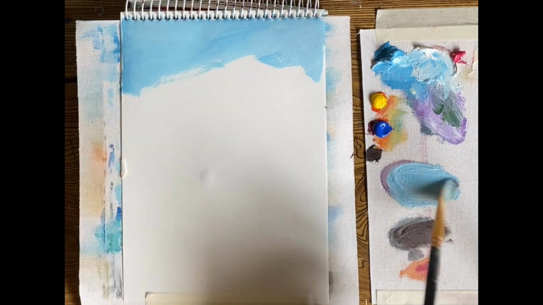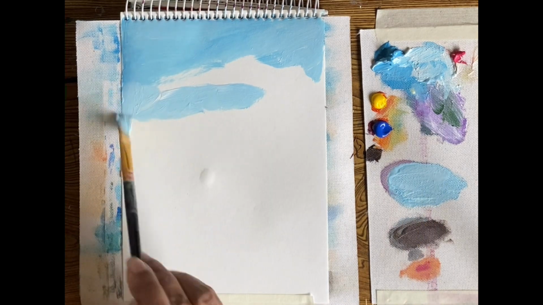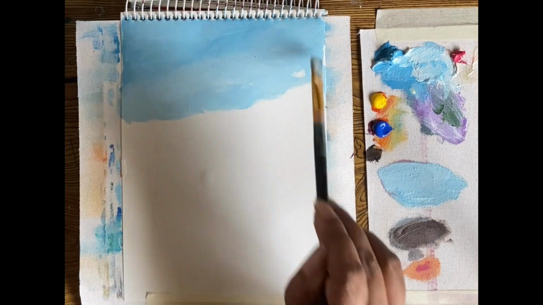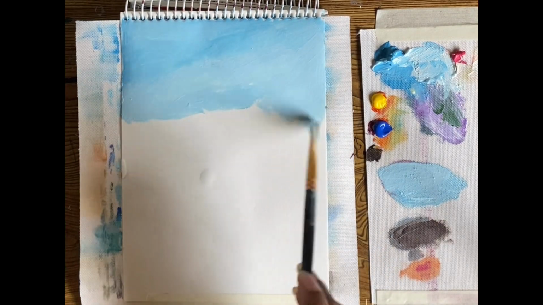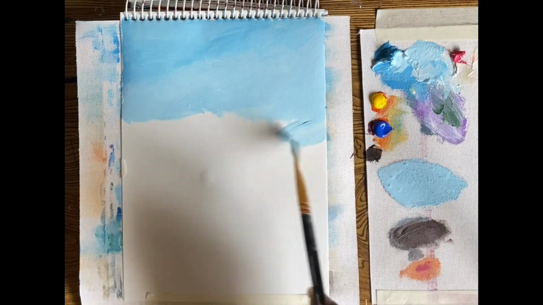Mistake 1. Flat and lifeless paintings. Without proper light and shadow, your artwork can look flat and two-dimensional. Strong highlights and shadows add depth, volume, and realism, making objects appear more three-dimensional.